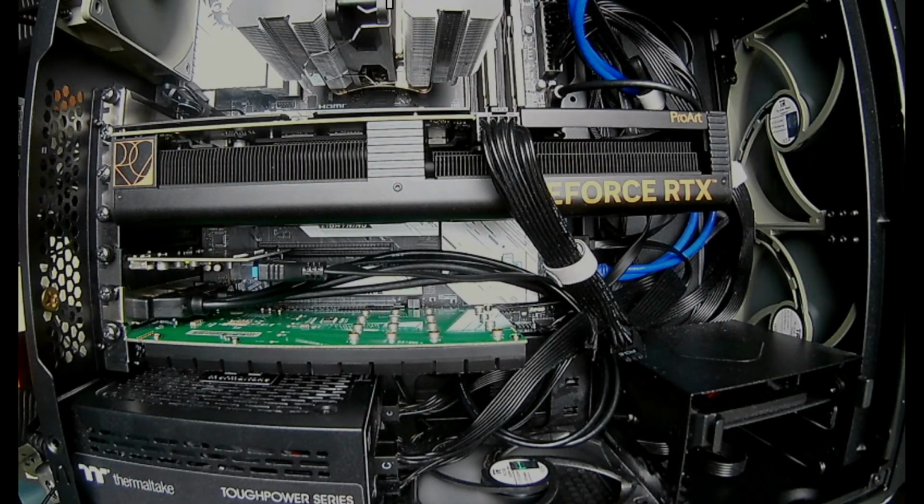Let's see. So this could at least get us a view of this other computer screen. Let's see. Pull up some type of window or something to focus on.